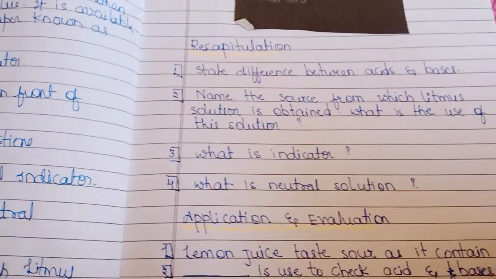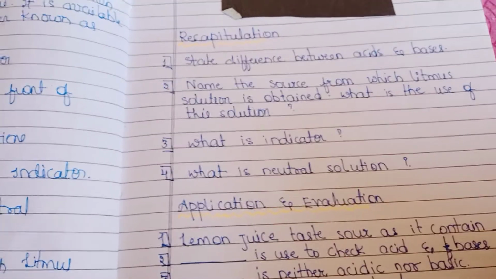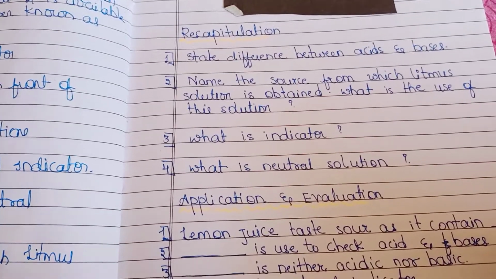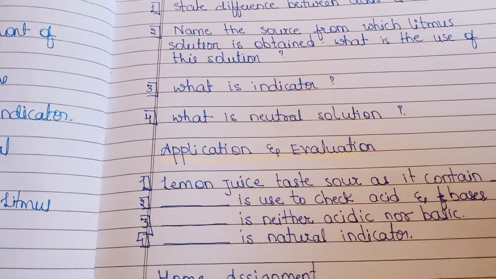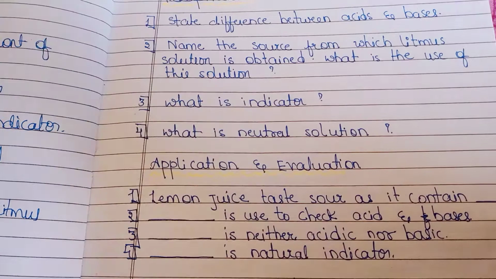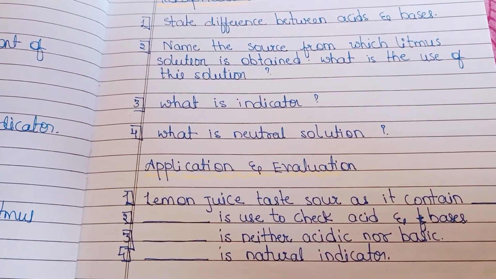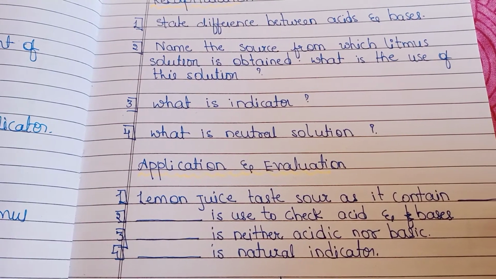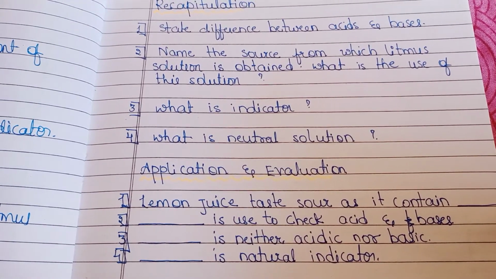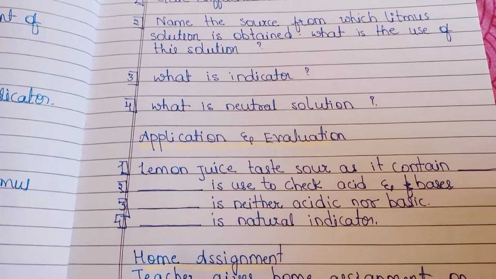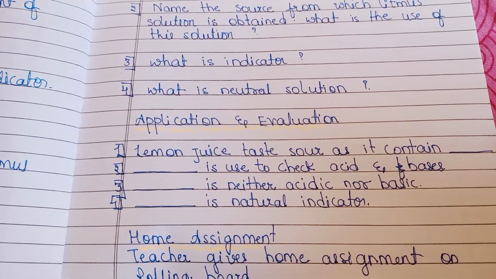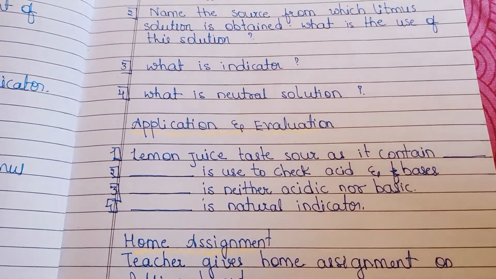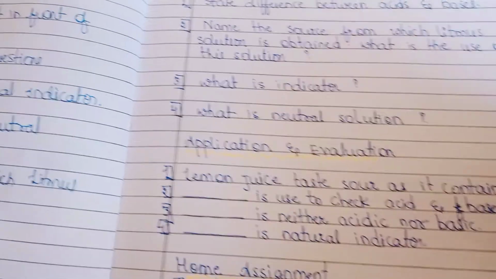And here is our application and evaluation. You can see here application and evaluation. Here we have added 4 questions, and we have to ask these questions to students. And last would be home assignment. Here we have to give a home assignment to students for the perfection of their knowledge.